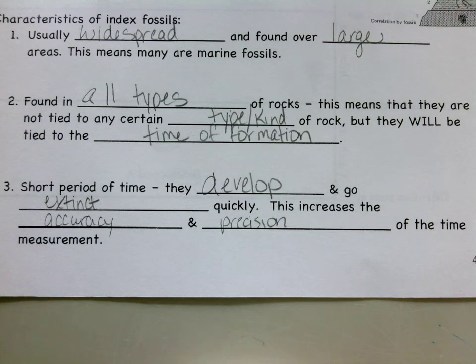Okay, so horseshoe crabs, if we found a fossil of a horseshoe crab, well, was that rock formed when T-Rex was alive, or was it formed like 2 months ago? We can't measure very well using a horseshoe crab. It would be like trying to measure the width of your hair with a kilometer stick. It just doesn't work. It's too big of a ruler for how tiny you're trying to get. And so if it develops and goes extinct very quickly, then we can actually make some accurate measurements. So that's the final characteristic of a good index fossil, that it develops and goes extinct quickly.